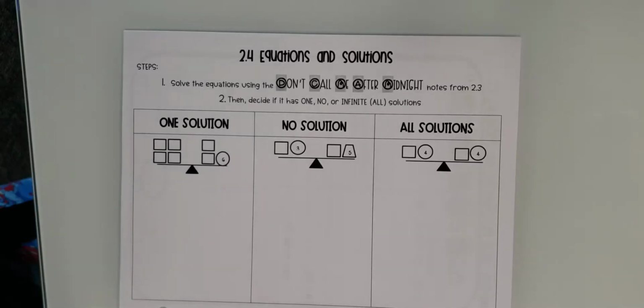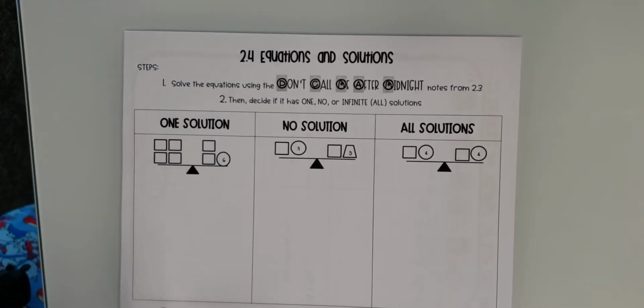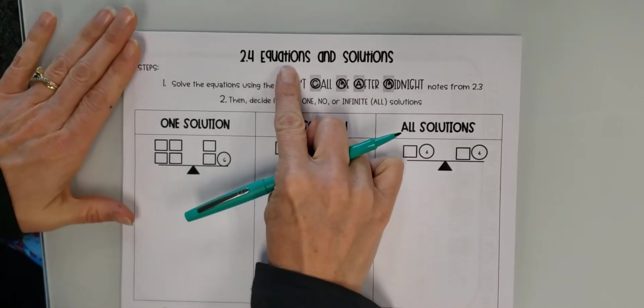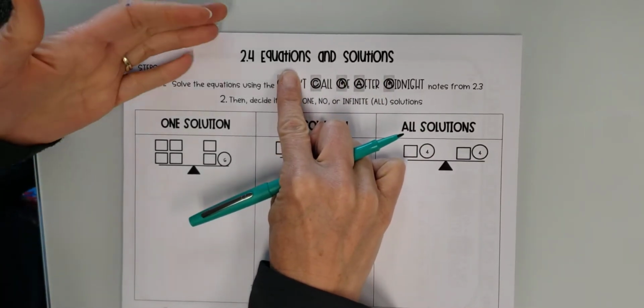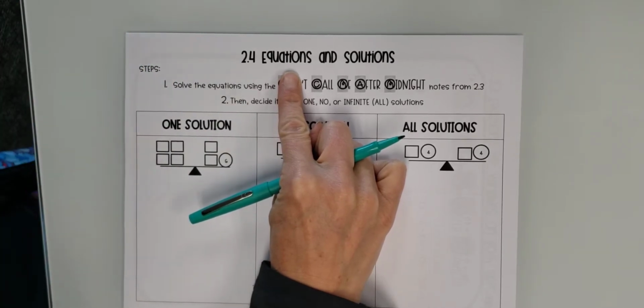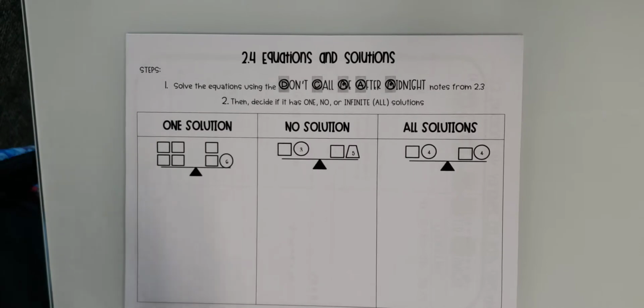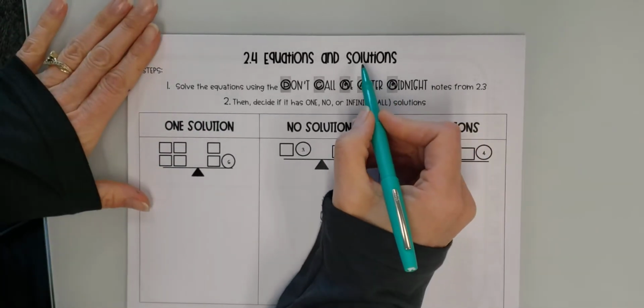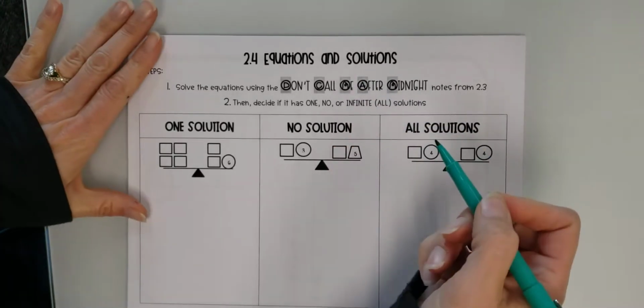All right, guys, this is the video for lesson 2.4, equations and solutions. So we've learned in 2.2 and 2.3 how to solve equations and get what the variable equals. And now what we're going to do is introduce something a little bit new, something that talks about equations that have different types of solutions.